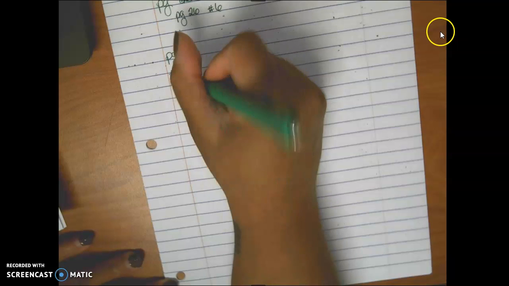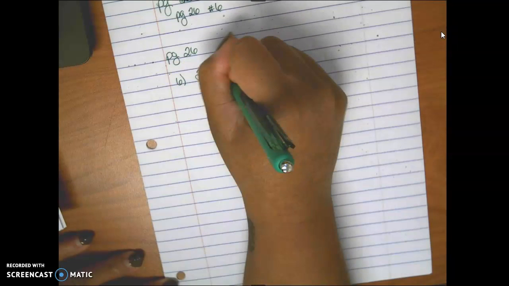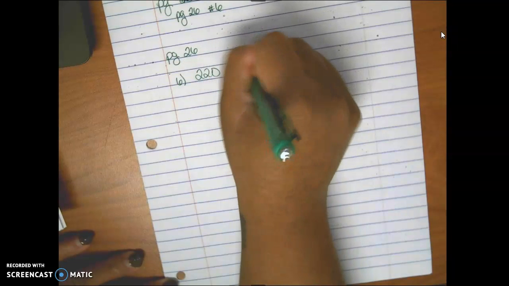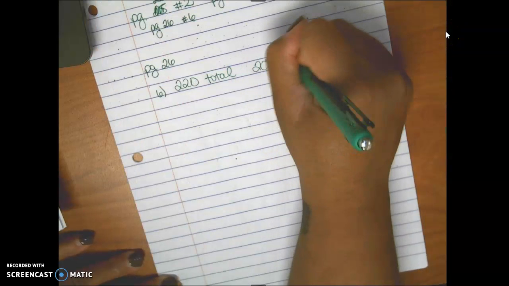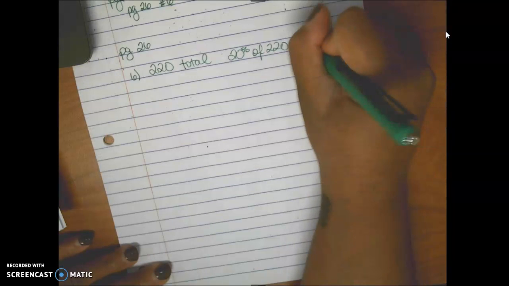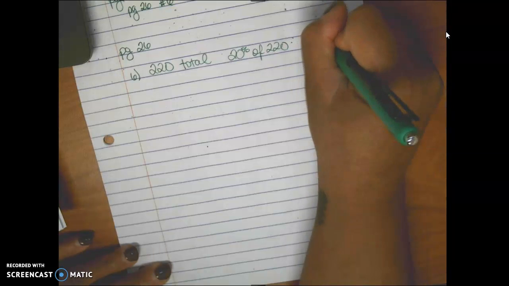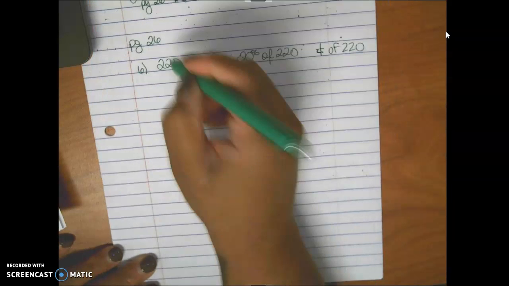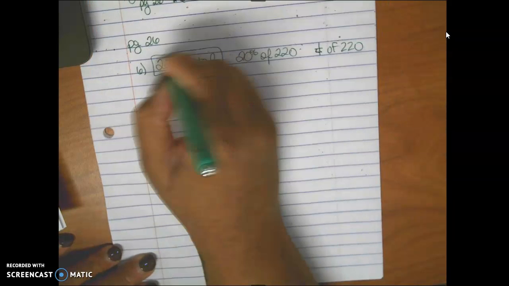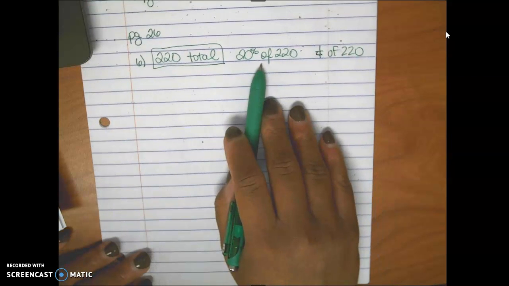I'm going to come to my separate paper. I need my total of 220 cards. I need 20% of 220 and 1/4 of 220. So this is my whole group, but I need to know what 20% of that is.